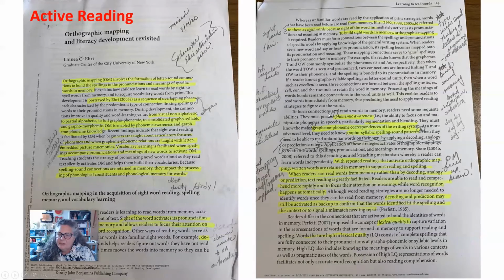When I see the author giving me some information that's really nice that I want to keep track of, like right here, this is an article by Linnea Henry about orthographic mapping. And right here, she talks about orthographic mapping being dependent on three things. And then I number them out to remind myself. The three things are phonemic awareness, graphophonemic understanding, and decoding, right?